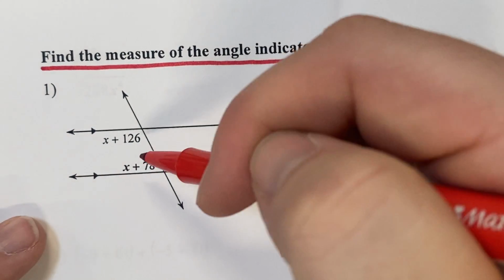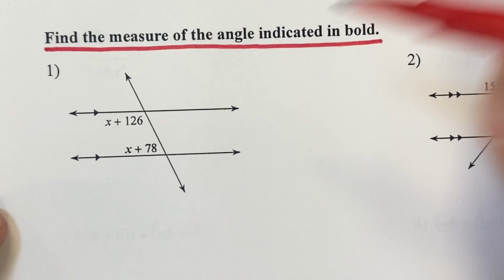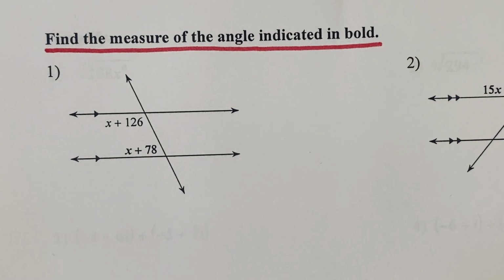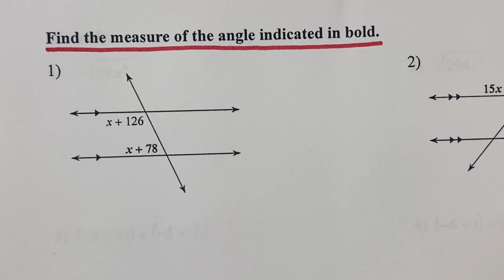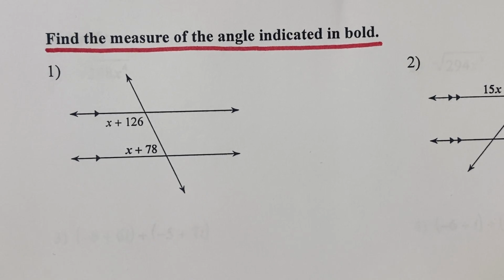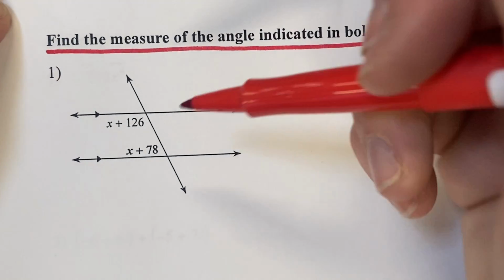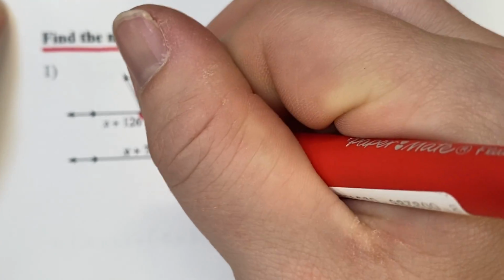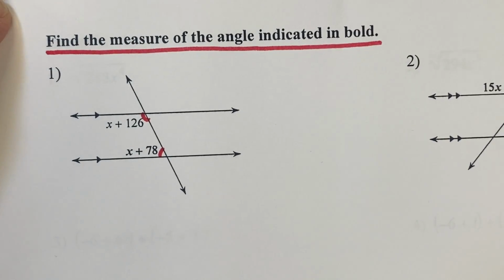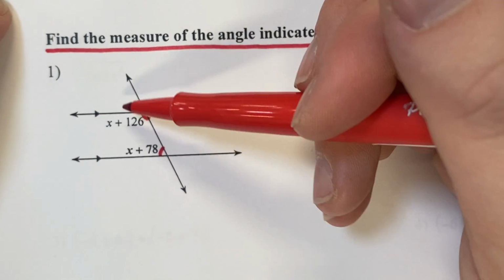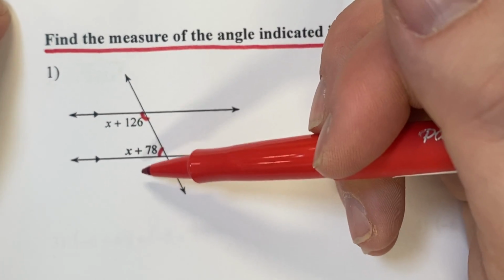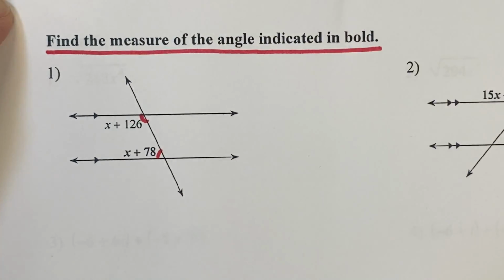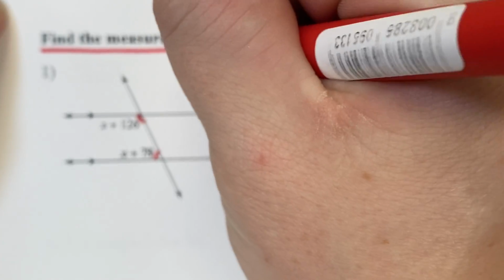And we have some x's. We don't even know what either of these angles are, but we can identify the relationship and then solve for x using that relationship and then plug x in. So these two angles that I'm given, x plus 126 and x plus 78, are on the same side of my transversal, and they're both on the inside of my parallel lines, which tells me consecutive interior.